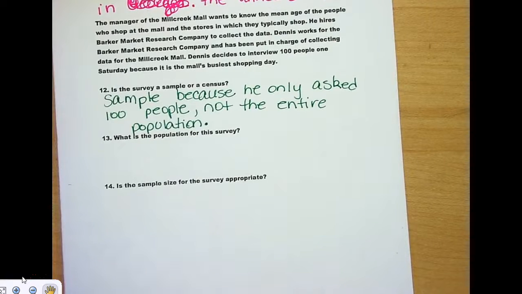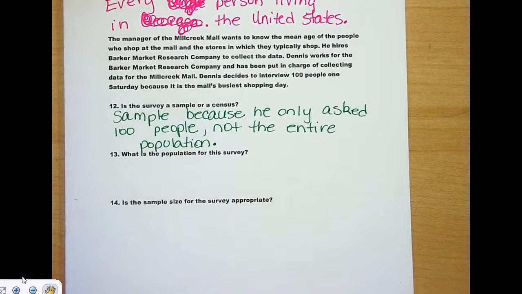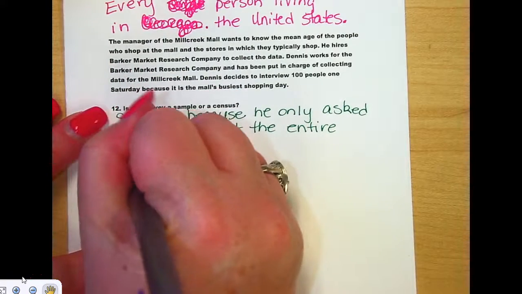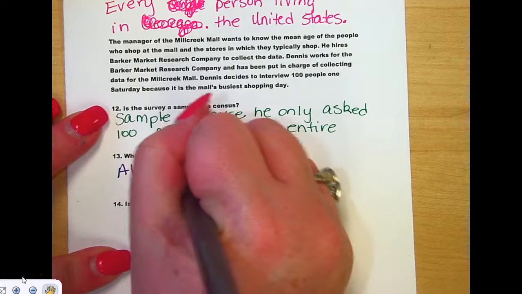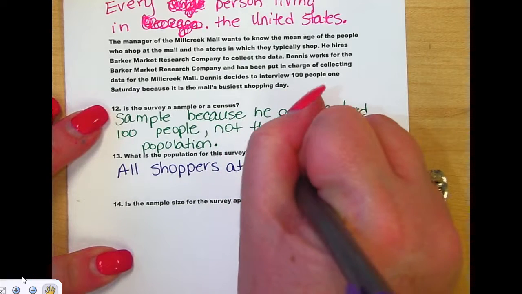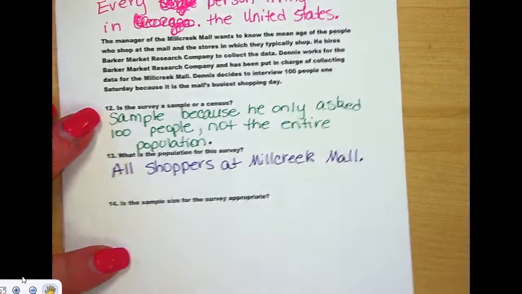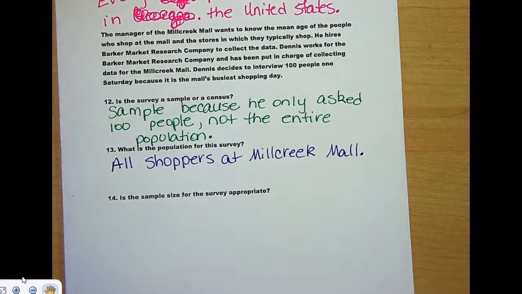Sample because he only asked 100 people, not the entire population. 13. What is the population for this survey? So the population is all shoppers at this mall. So the data he represents or collects should represent all people that shop at Mill Creek Mall. So whatever he collects, he should be able to apply to all of the shoppers.